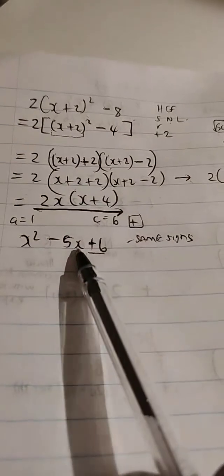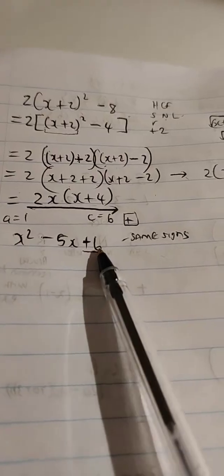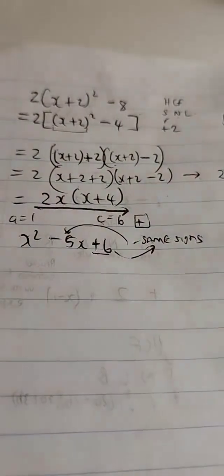Okay, so x squared minus 5x plus 6. Okay, x squared minus 5x plus 6, positive sign means same signs. Okay, and it's same signs according to the sign of the middle term.